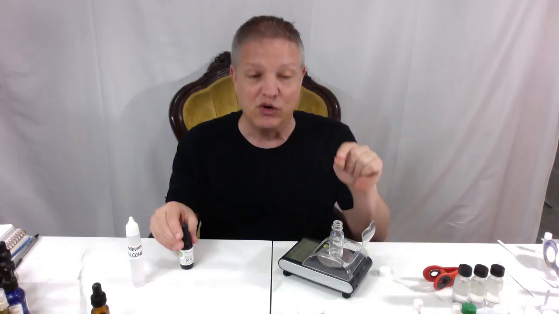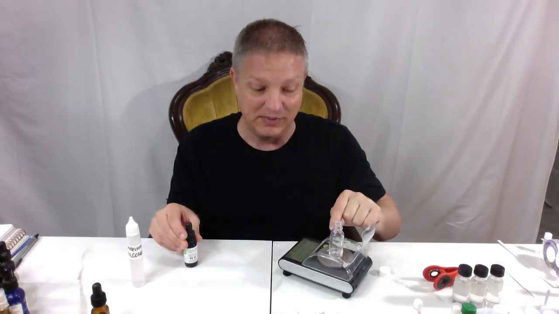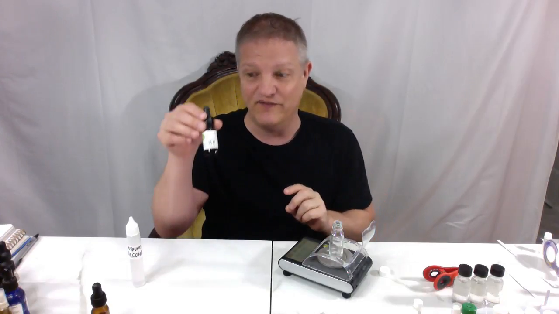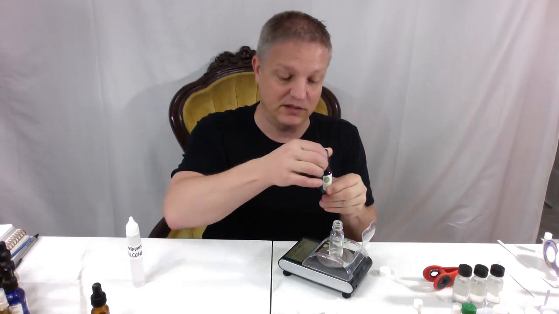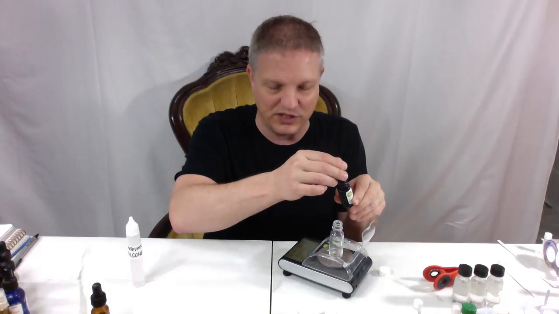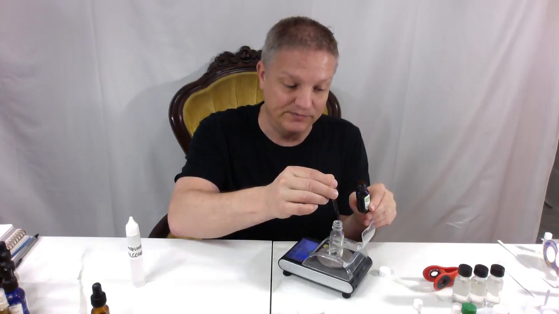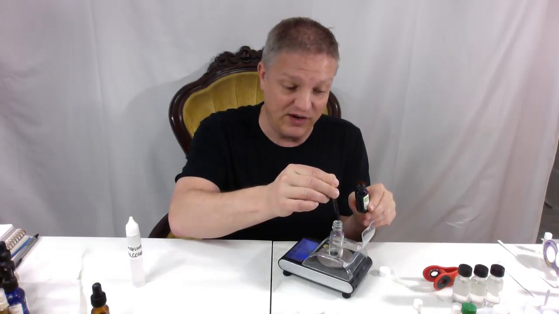So anyway, 20%. Remember, this is going to hold 12 mils. That's going to be the volume. Dividing that out, it's going to be 2.4 mils. This is very, very thick.